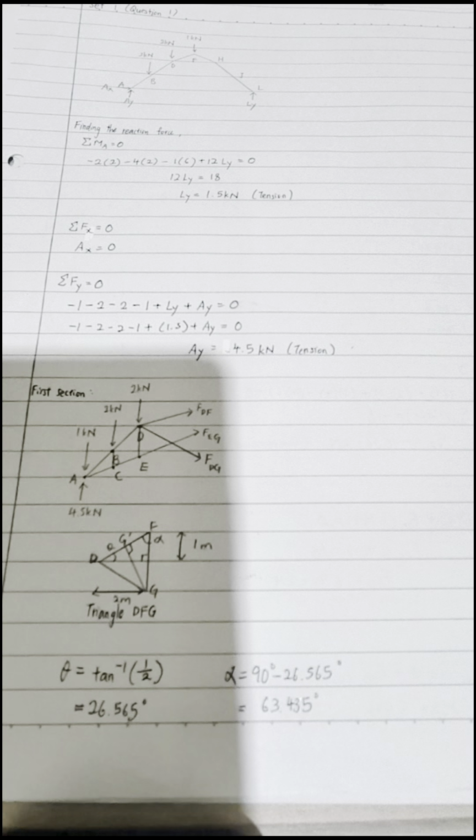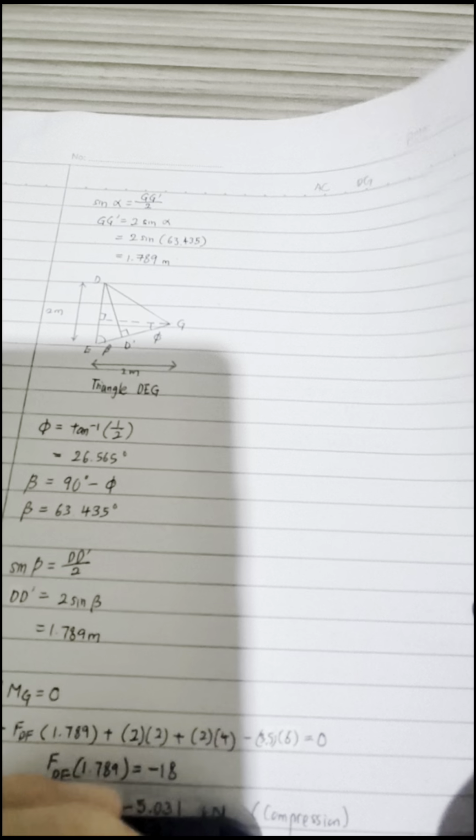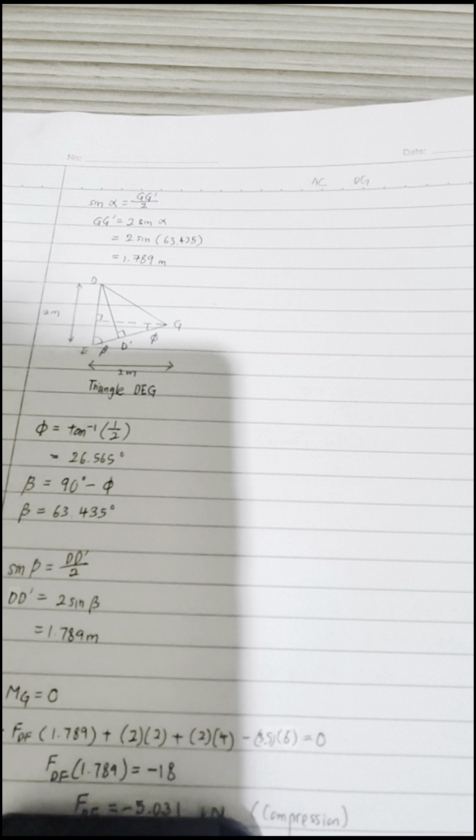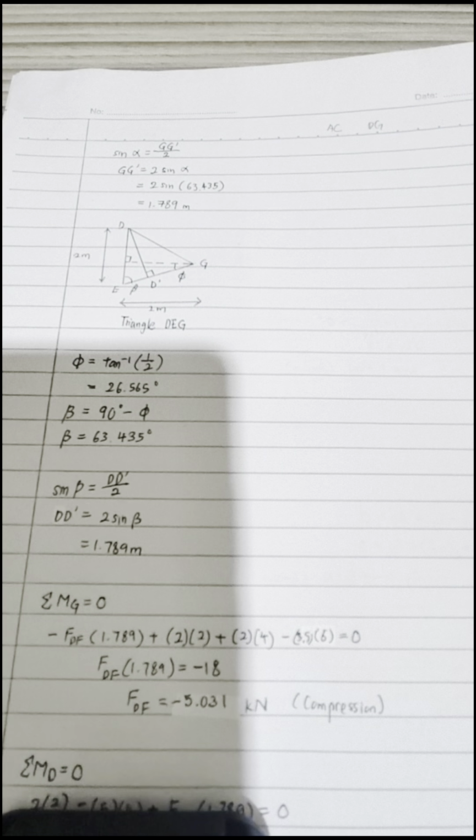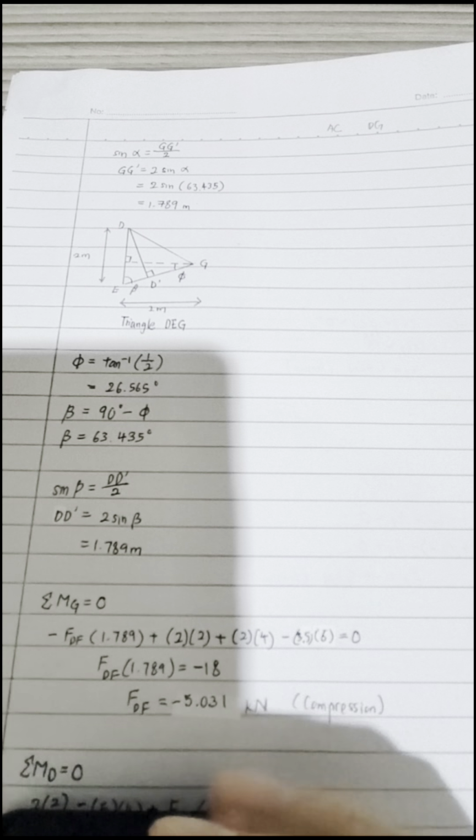Using the triangle DFG, we can find theta is 26.565 and alpha is 63.435. After that, we can find the length of G and G prime, which is 1.789. This is one of the perpendiculars we need to find. After that we apply the same method, trigonometry, and we find D and D prime, which is the same as G prime, 1.789.